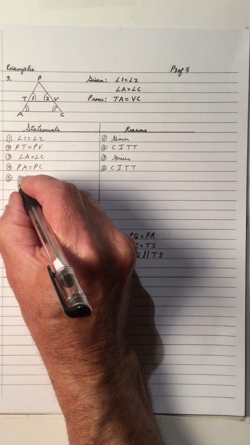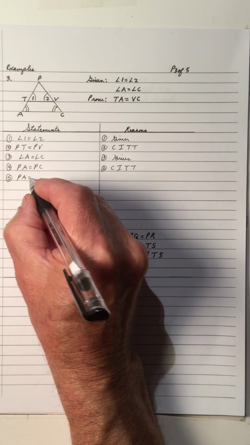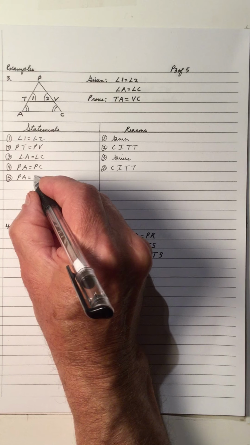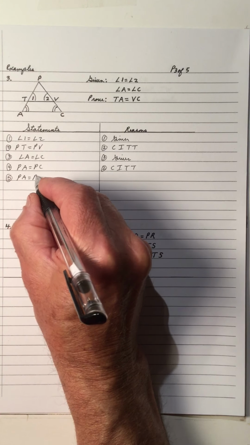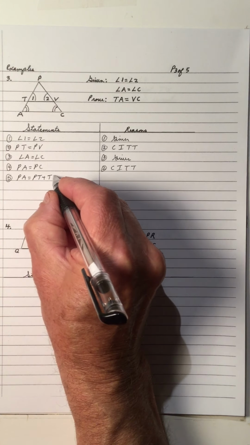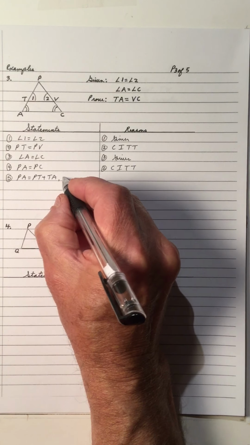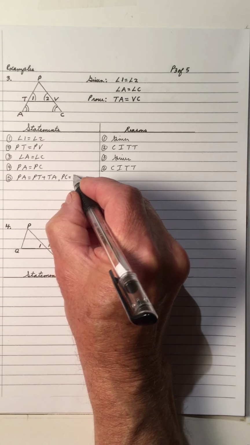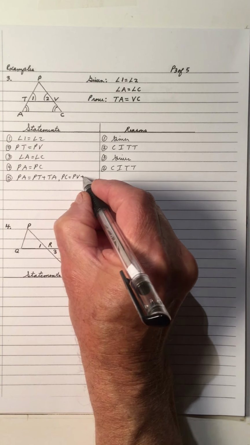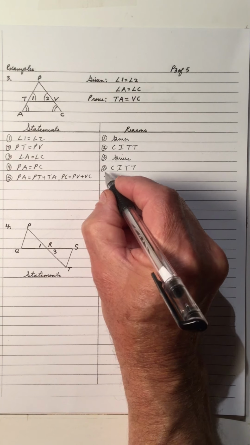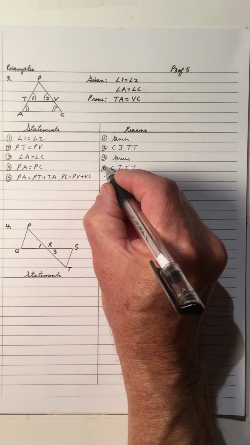Number 5, PA is equal to PT plus TA, and PC is equal to PV plus VC, and that's a 4 there.